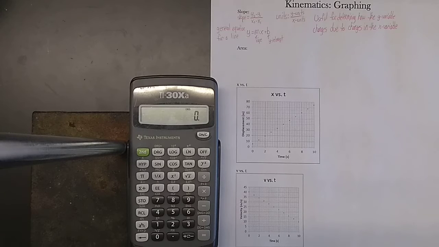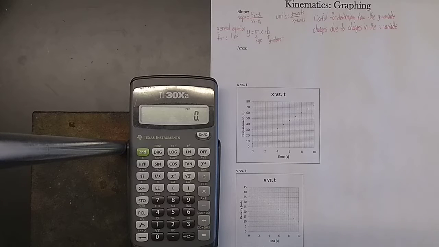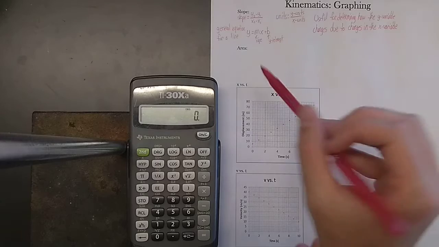You don't control that, okay? It's something that just, it's like time. Time is just going to keep going on. Your y variable, that's your dependent variable. That depends on the x variable, okay? An object's position might depend on how much time has passed since a certain starting point, okay? So slopes are useful for determining how that y variable changes as the x variable changes. That's why we study slope.